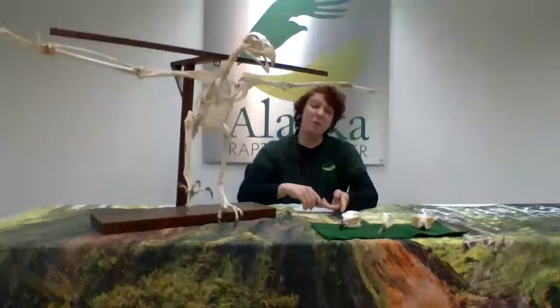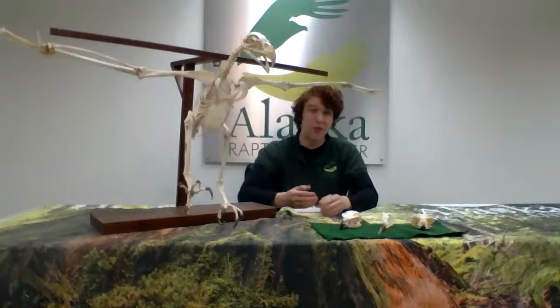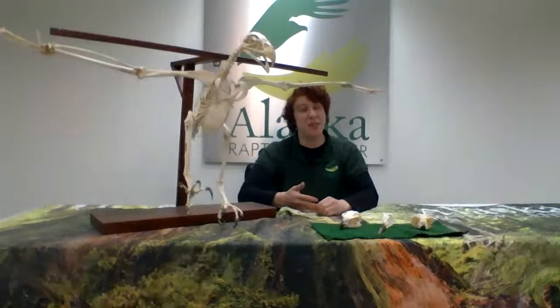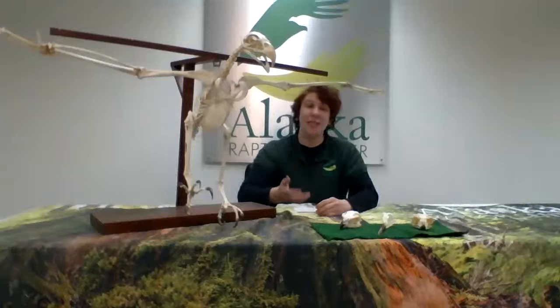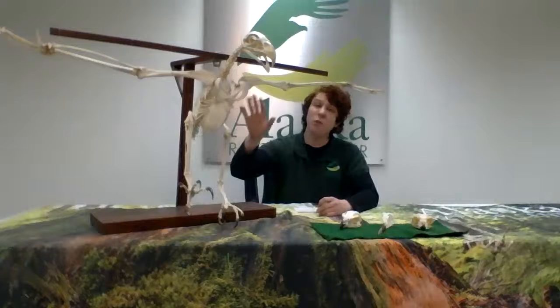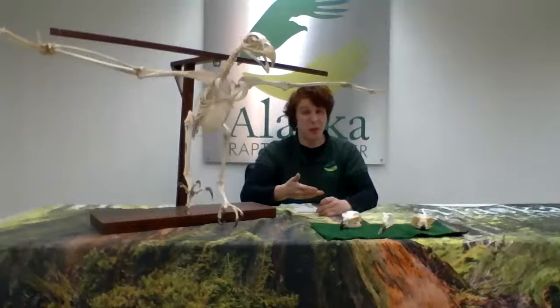And that all comes back to what I said earlier about flight being one of the most strenuous activities an animal can do. Because it's a strenuous activity, it requires a lot of energy. And where they're going to get that energy is from oxygen, from their breathing. If a bird were to only rely on its lungs to get oxygen to power its flight, it would not be able to fly very well.